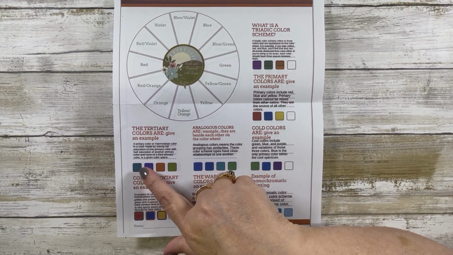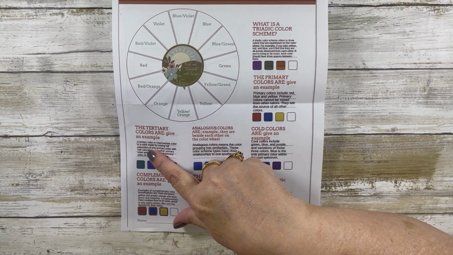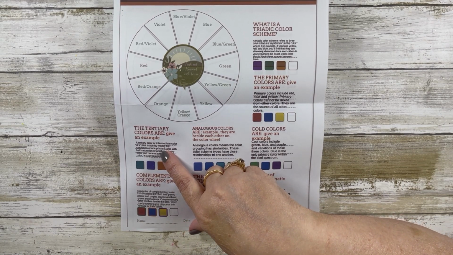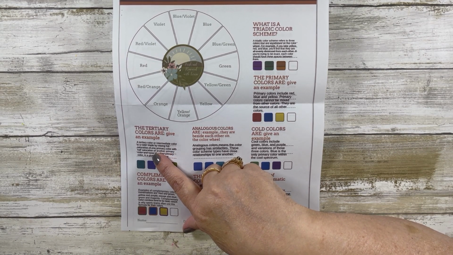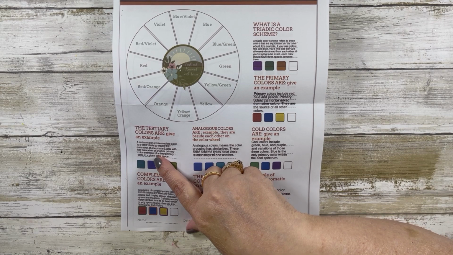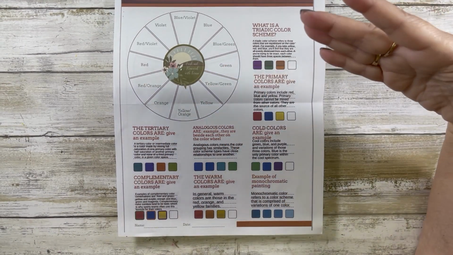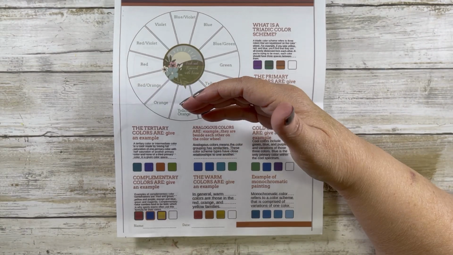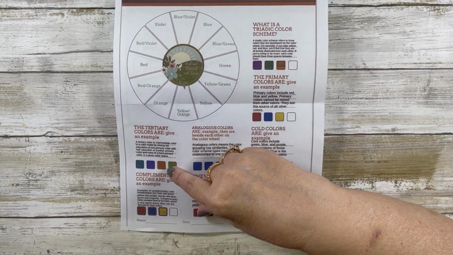And then I have the tertiary colors, and the definition is an intermediate color made by mixing full saturation of one primary color with half saturation of another primary color and none of the third. For instance, the primary colors are red, yellow, and blue. You would mix full saturation of red and half saturation of yellow, and you probably get orange.